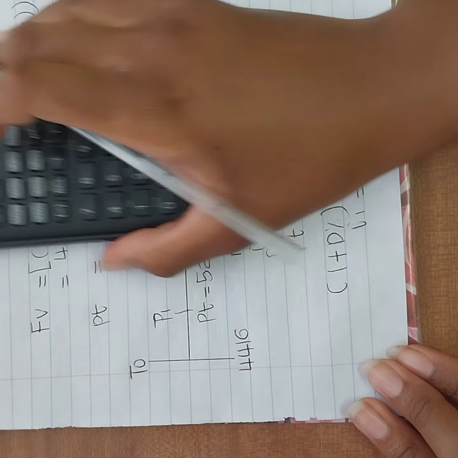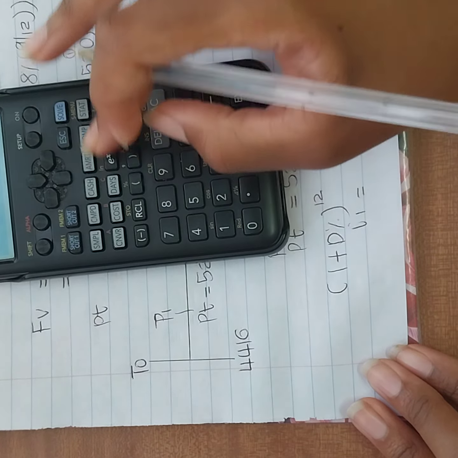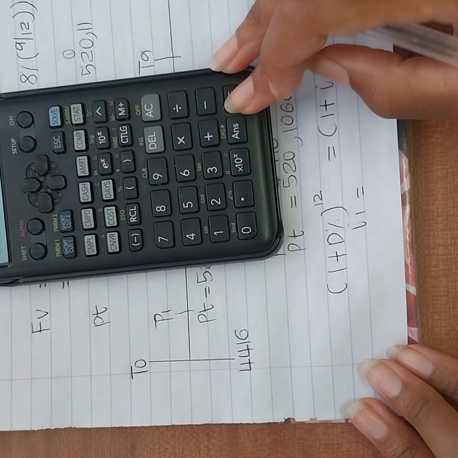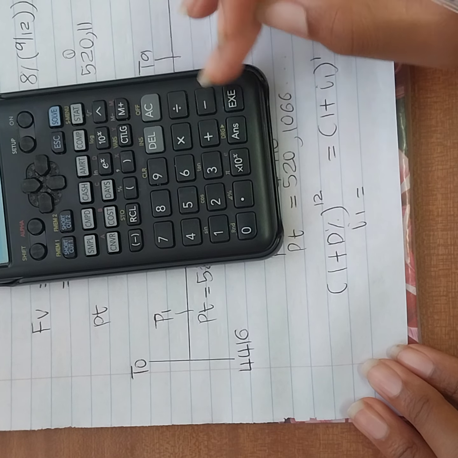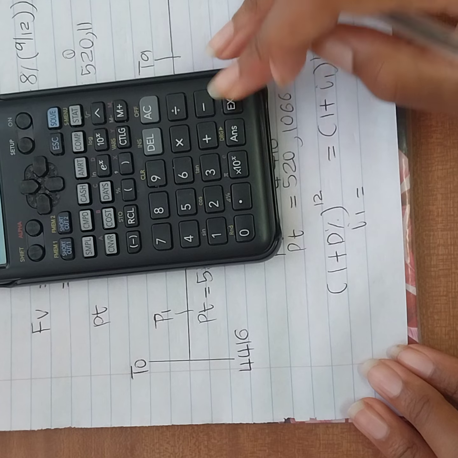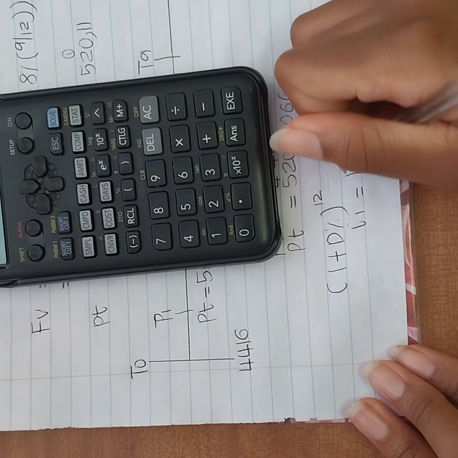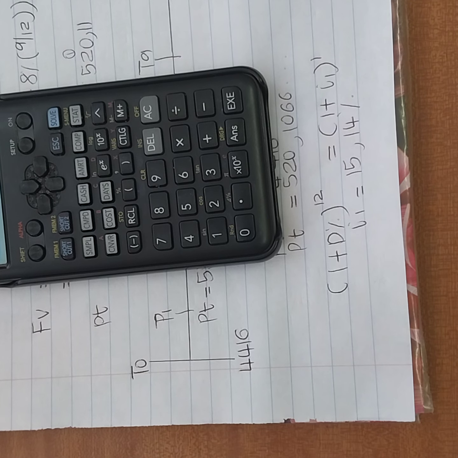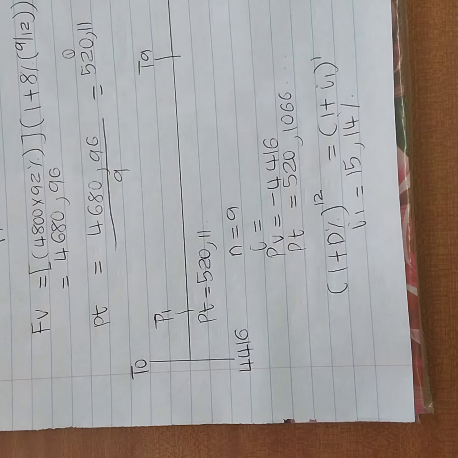I1 is equal to 1 plus D percent to the power of 12 minus 1, times 100. So we have 15.14%.